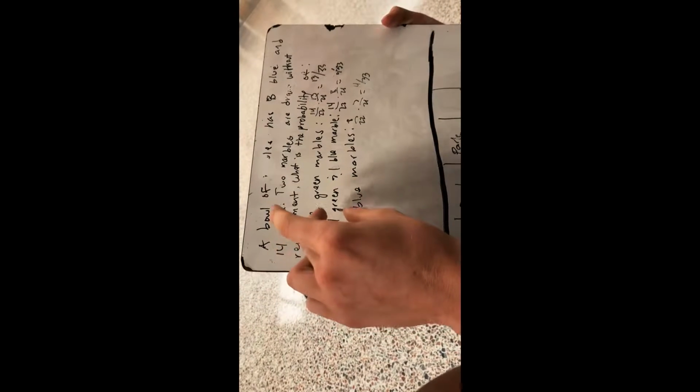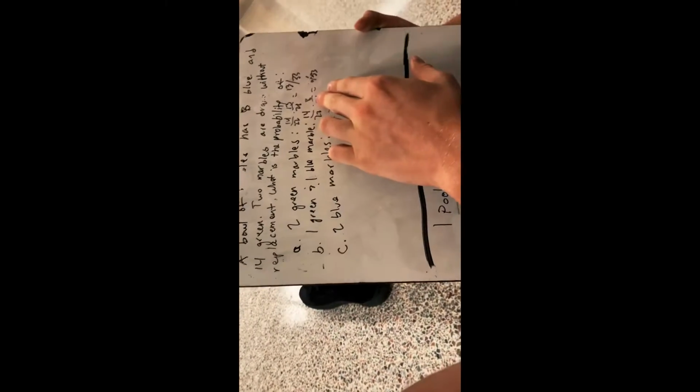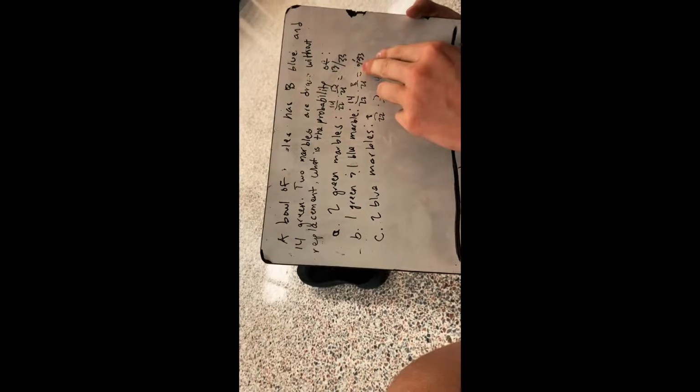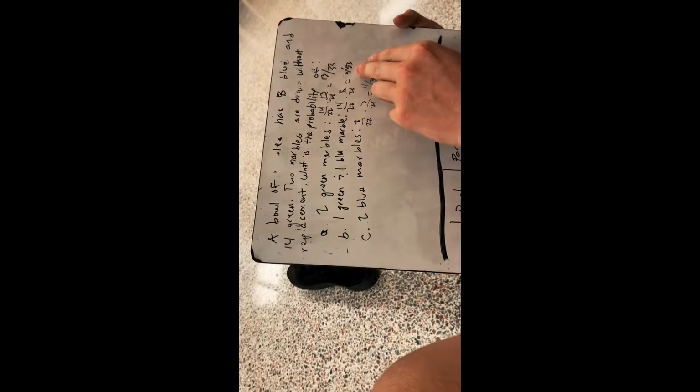B, drawing 1 green marble and 1 blue marble, would also be 14 out of 22 again, because there's 14 green marbles out of 22. And then if you multiply the blue marbles, which is 8, you would also have to take one out from the denominator, because 1 has already been taken out of the stack, which would result in 8 out of 33 is the probability.